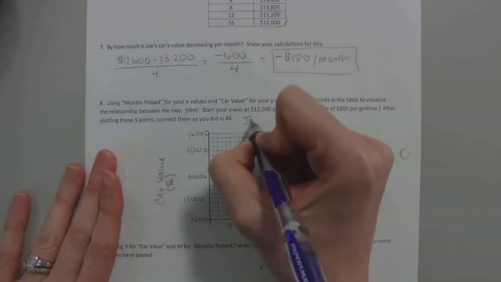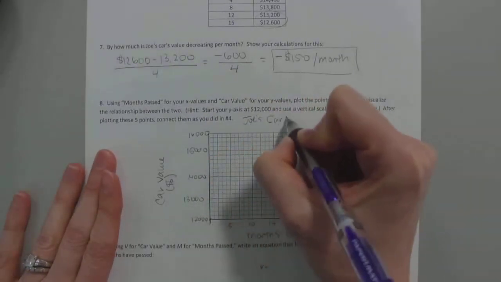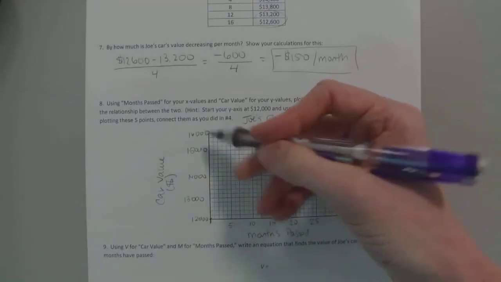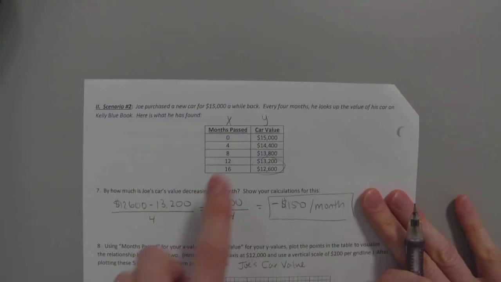This will be months past. I don't know why I have an apostrophe. There's no... This will be Joe's car value. I should have labeled the first graph as well on the front, guys. Joe's charges for plumbing. Okay, so we're just going to plot the point.